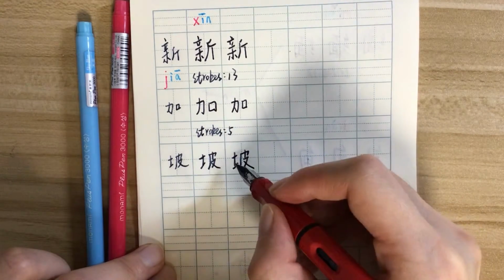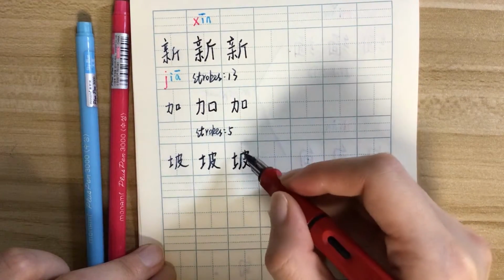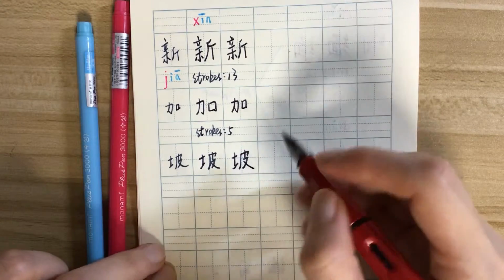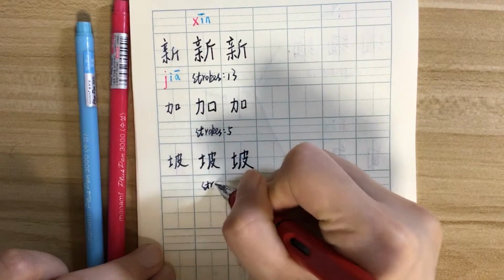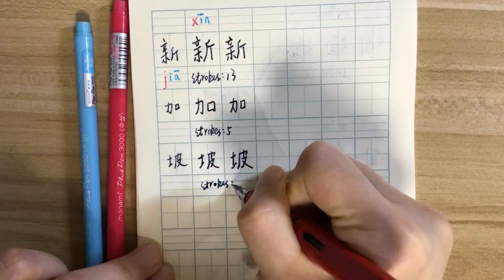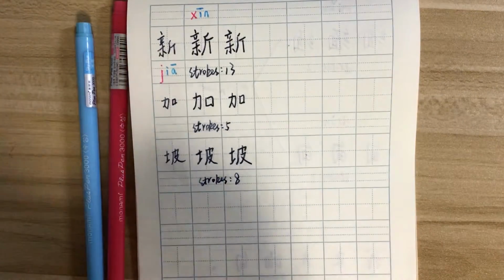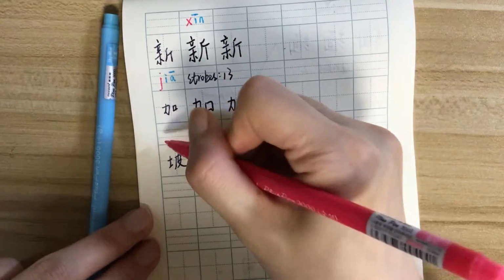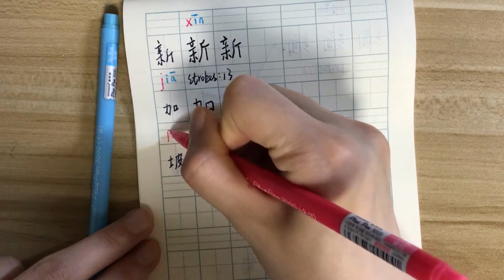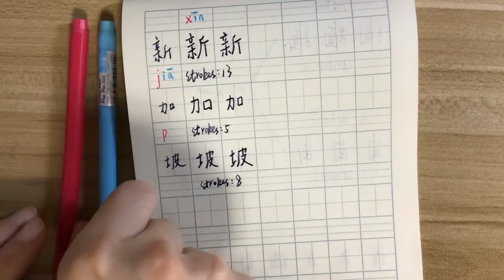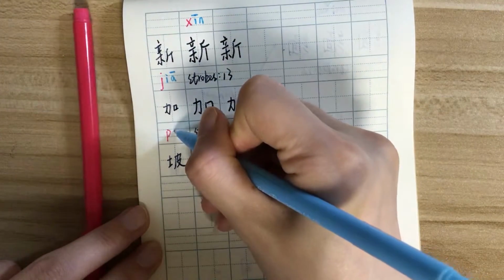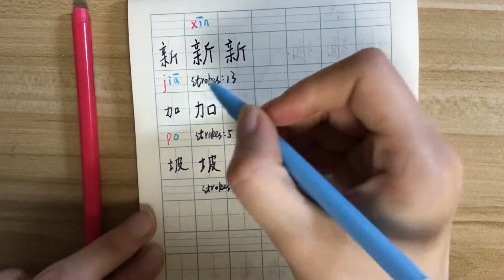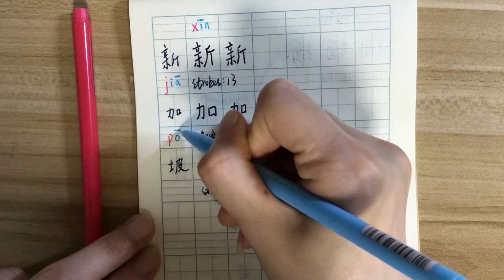And there are in total 1, 2, 3, 4, 5, 6, 7, 8 strokes. And the initial is p. The final of the pinyin is ō, and it is a level tone.